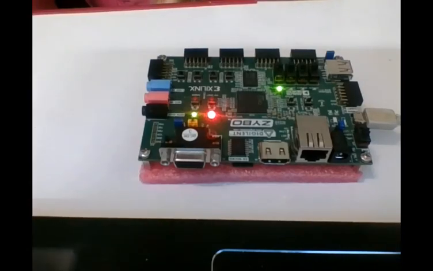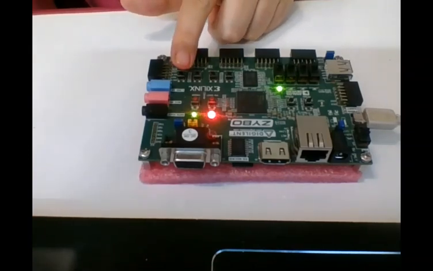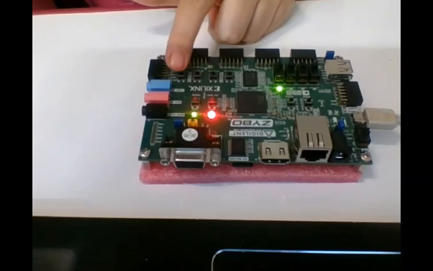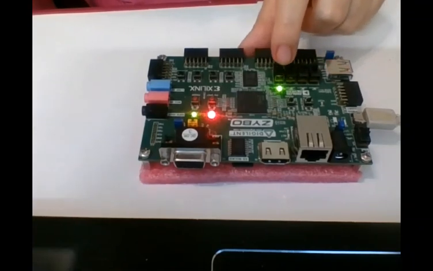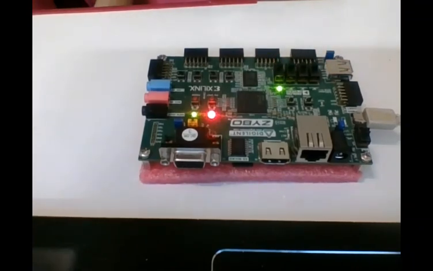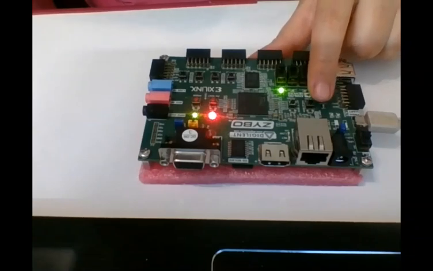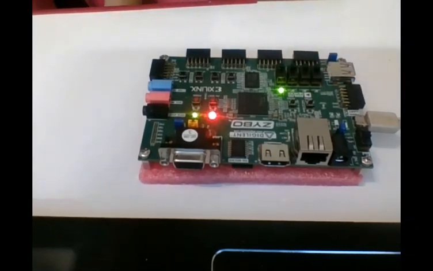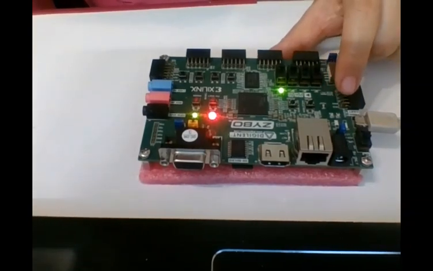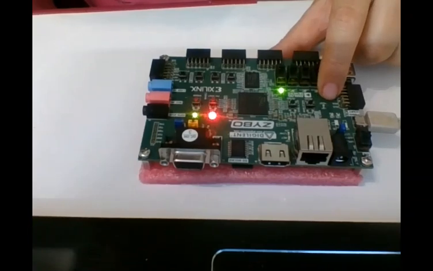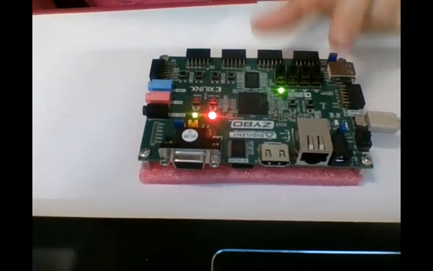If I want to show you what I have done on the board, I have pressed this key, the key that is connected to the PL, and as you can see, this first LED has been turned on. Also for the PS side, for CPU0, I have pressed this one, MIO51, and then the equivalent LED, which is MIO7, will be turned on.